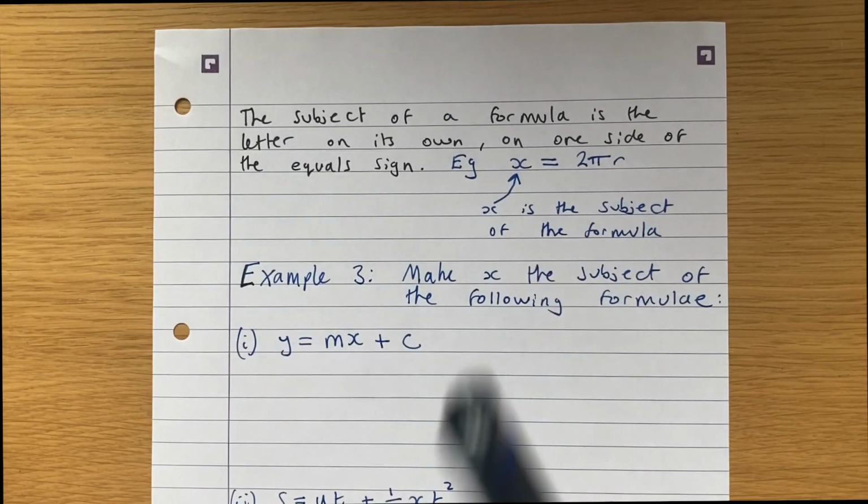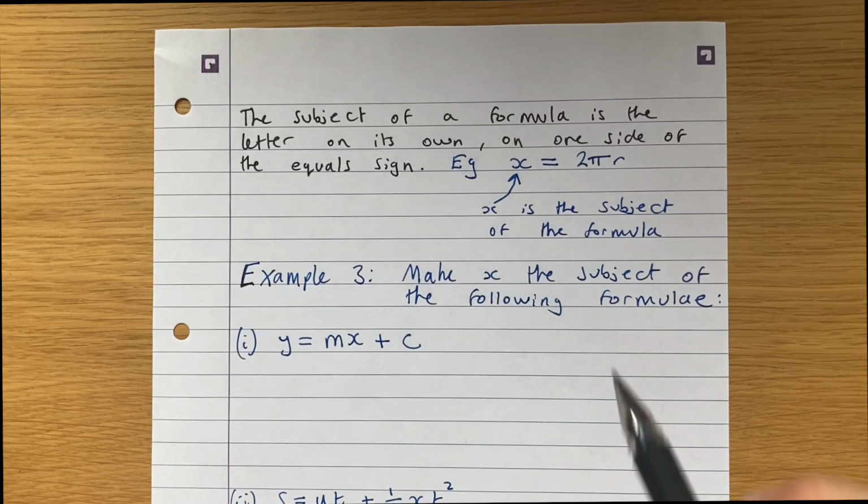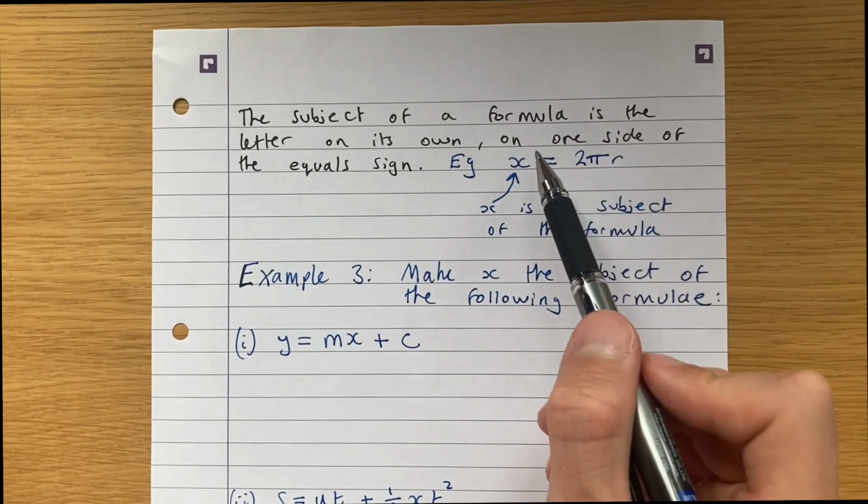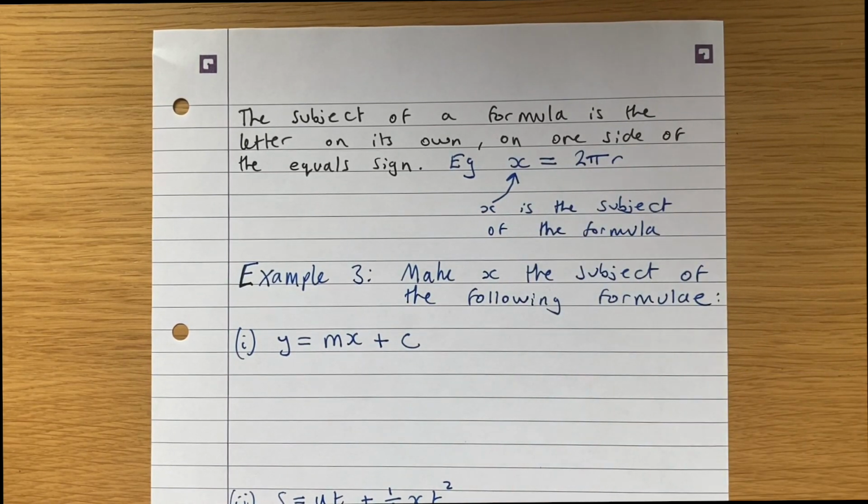So the subject of the formula is the letter on its own on one side of the equal sign. For example, in the case x equals 2 pi r, x is the subject of this formula because it's on its own on one side of the equal sign. In the next example, we're just asked to make x the subject of the following formulae. So we're doing the exact same thing as what we did when we were solving equations, but it's all letters now. So it should be the exact same process.